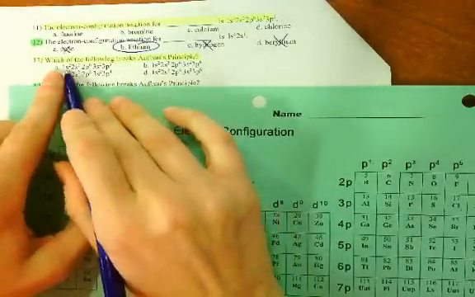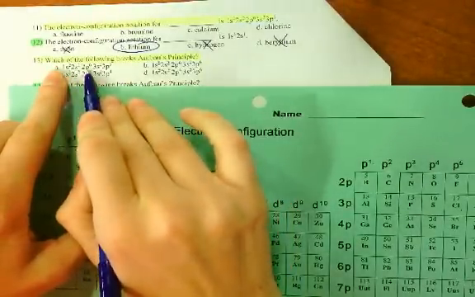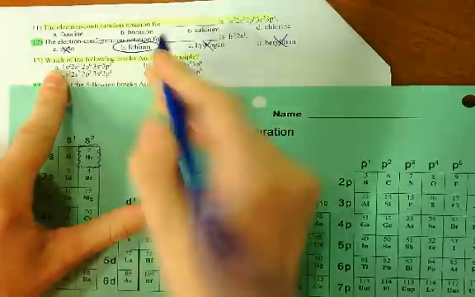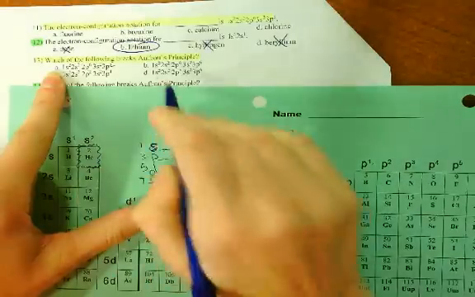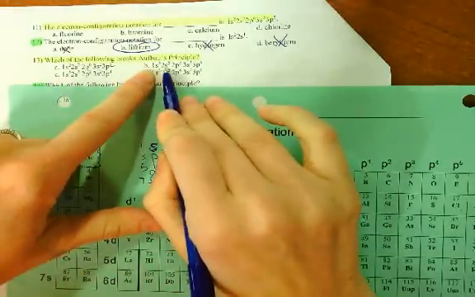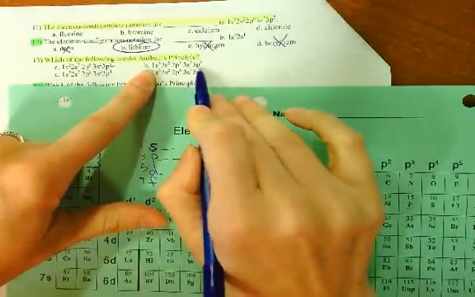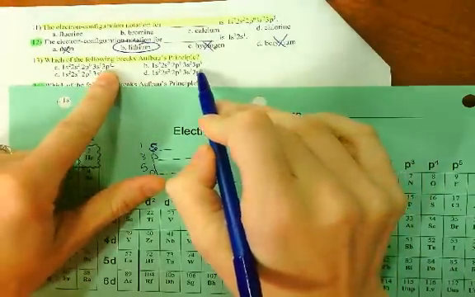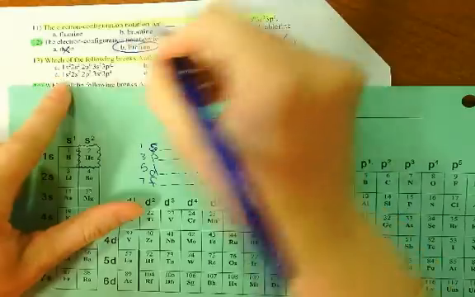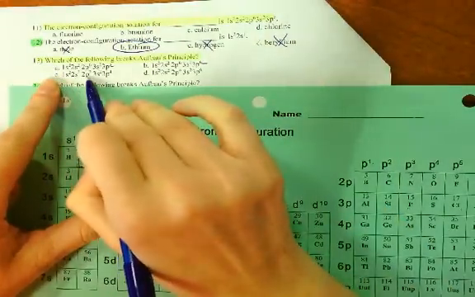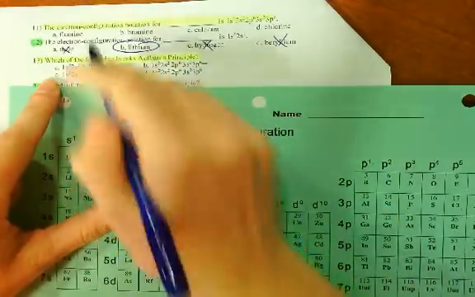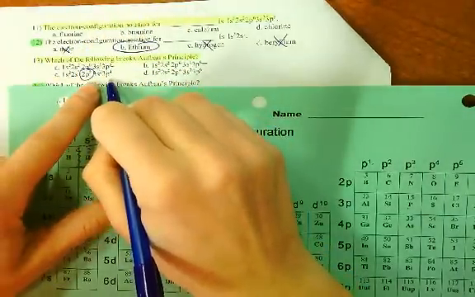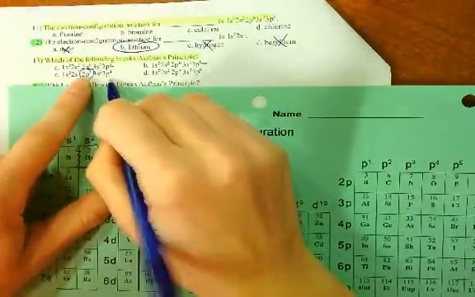So let's look. 1s2, 2s2, 2p6, 3s2, 3p5. That looks okay. B. 1s2, 2s2, 2p6, 3s2, 3p6. Okay, the only difference is that's 3p5, that's 3p6, but that looks okay. C. 1s2, 2s2, 2p2, 3s2, 3p4. That does not look right to me, so I'm going to circle that and be like, something suspect here.